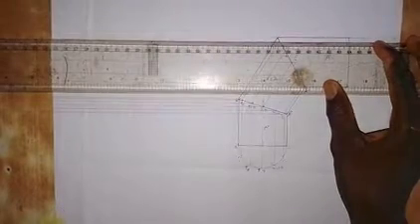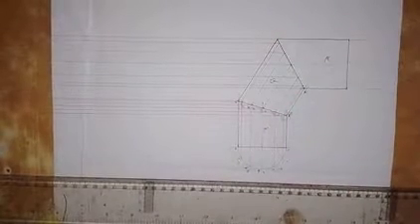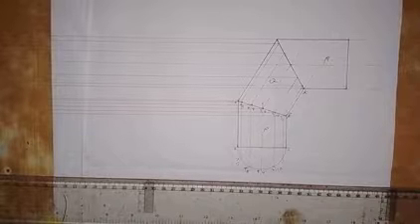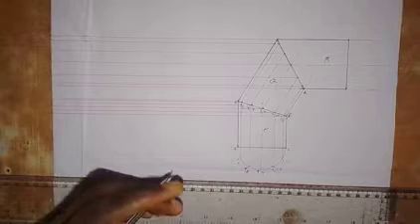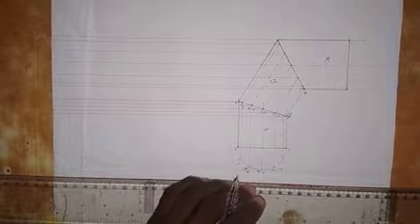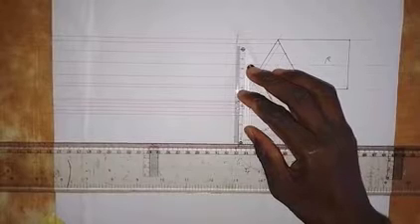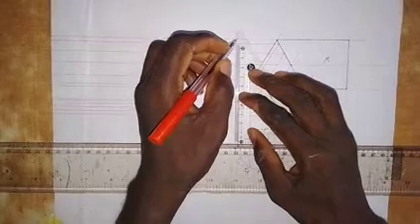So here, and then here we also draw a horizontal line. Then the next thing that we are going to do is calculate the circumference of this circle, the circular base of this pipe. Based on my calculation, we multiply the diameter by 3.142, which is the value of pi, and that will give us approximately 157.